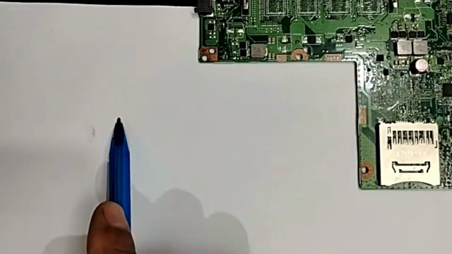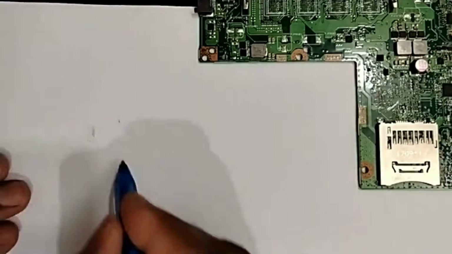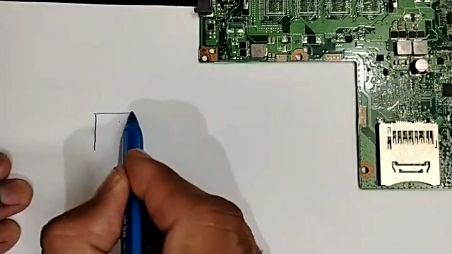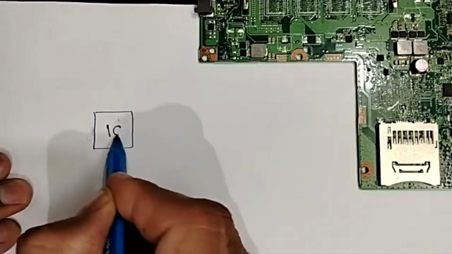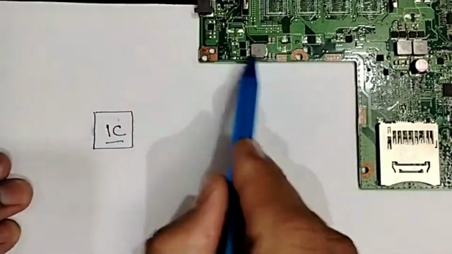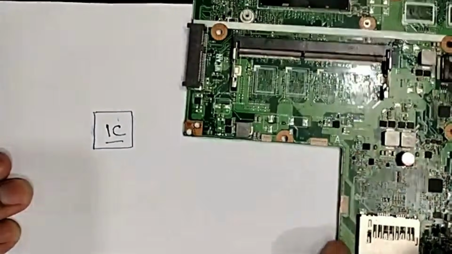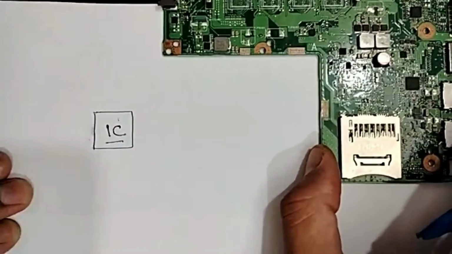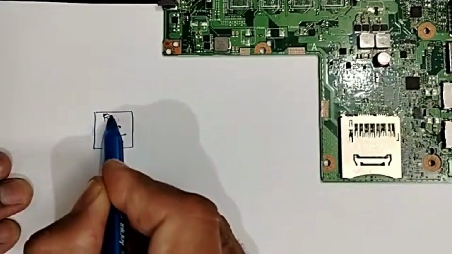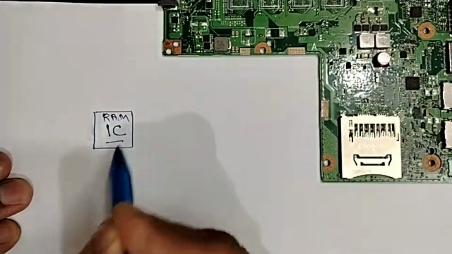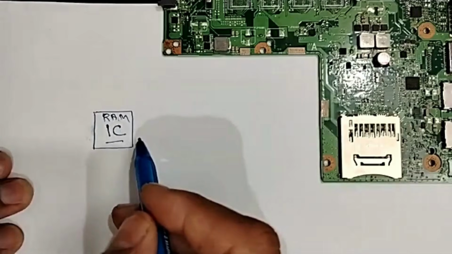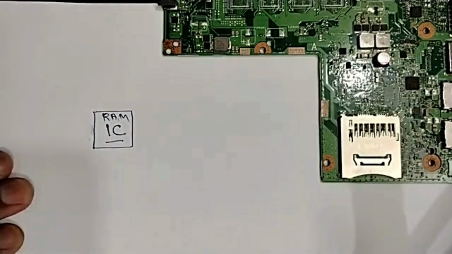This is one video that you will need to understand the short circuit forever. Okay, guys, we have the IC. Because this circuit is for the RAM, we will call this IC the RAM IC or RAM control IC. But the working principle is the same, because the circuits have the same structure.